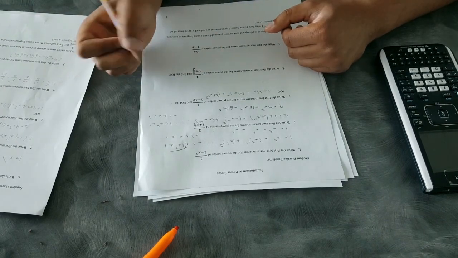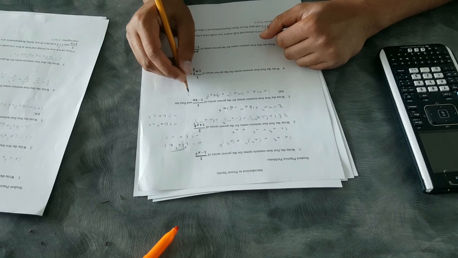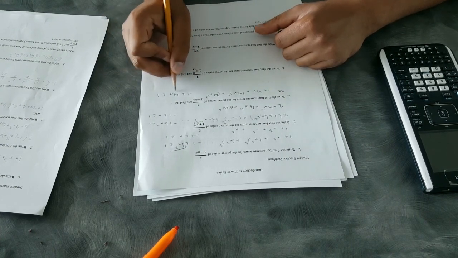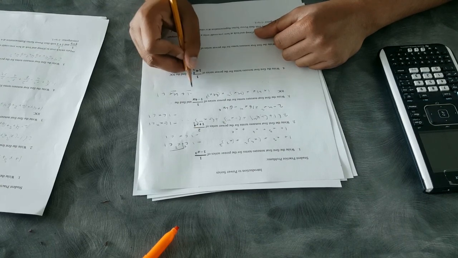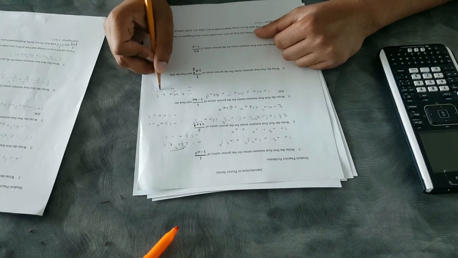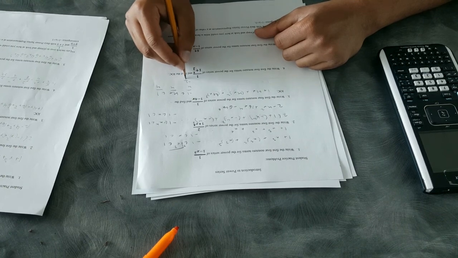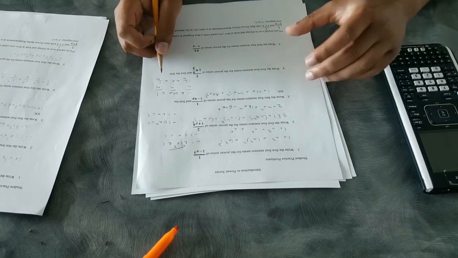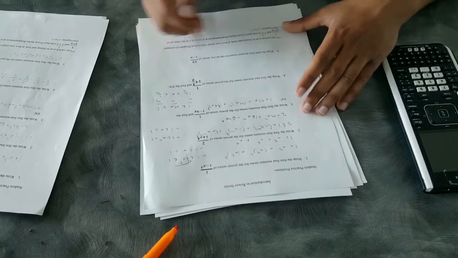So to find the interval of convergence, we just take negative 1 is less than 4x is less than 1, and then use algebra. So then that would be our interval of convergence for this power series.